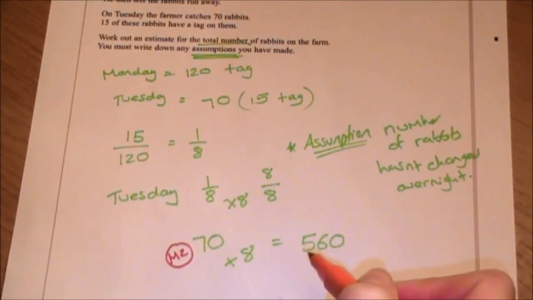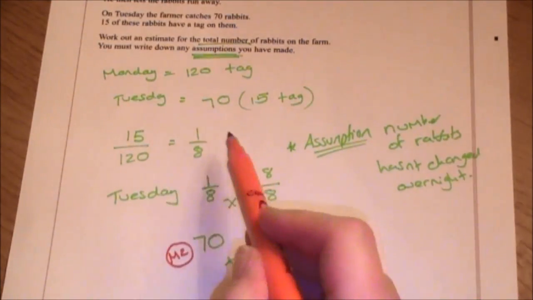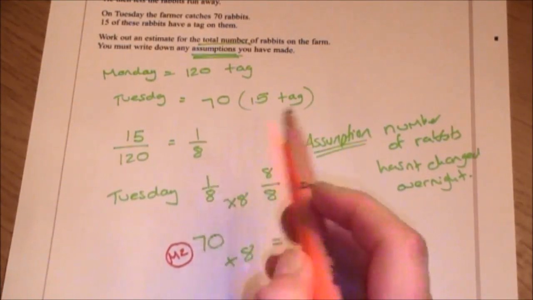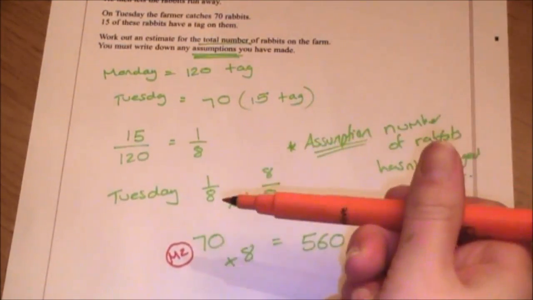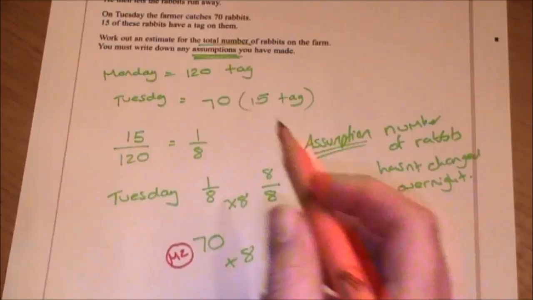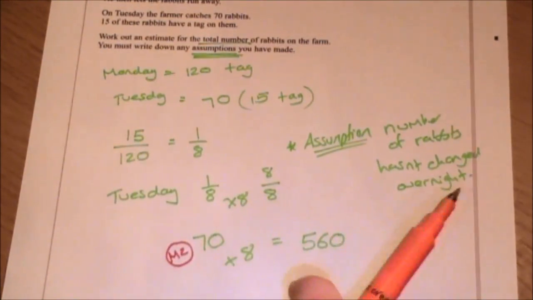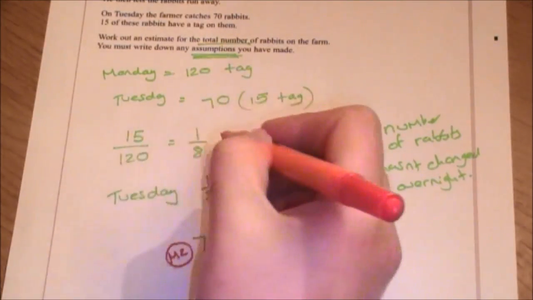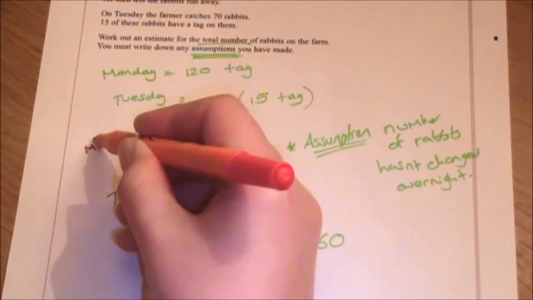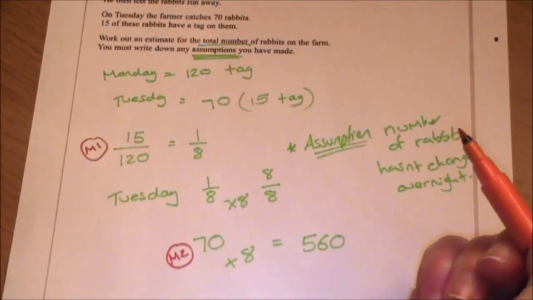If you haven't got that and you've just got 1/8 visible, you would just get 1 mark. But the fact that you got to 70 times 8 means that you must have done the previous calculations right. So let's just say you didn't get very far and you just wrote the sum out of 15 over 120, that would be an M1 mark, okay?